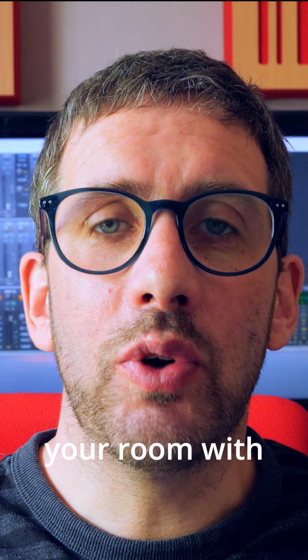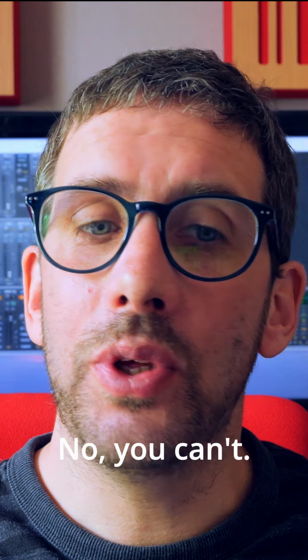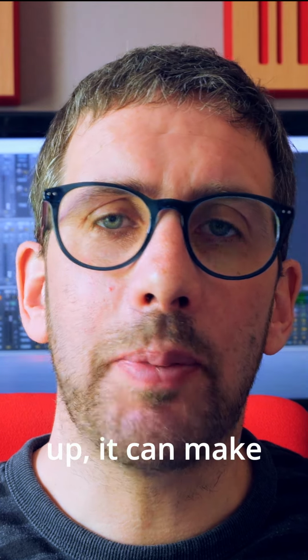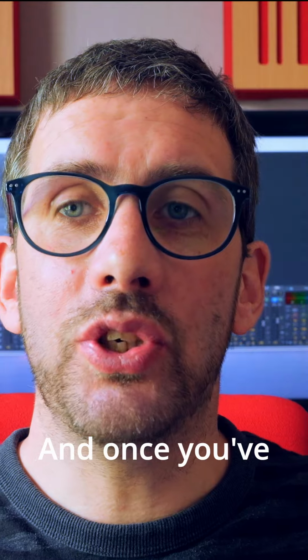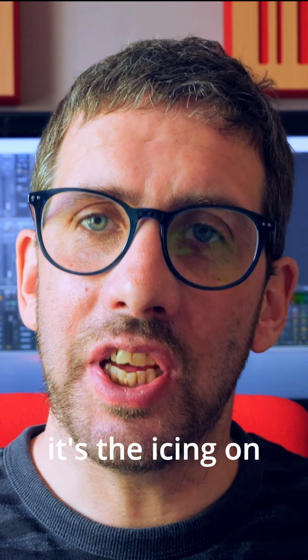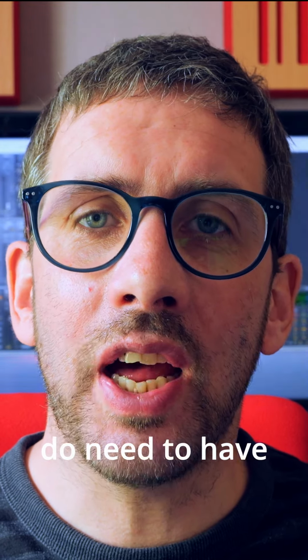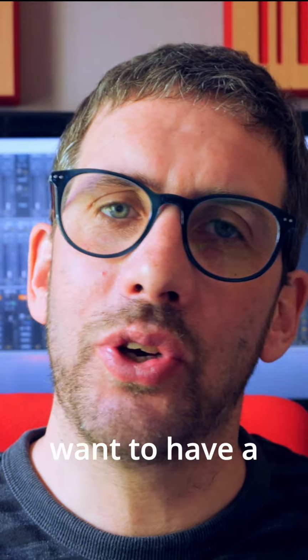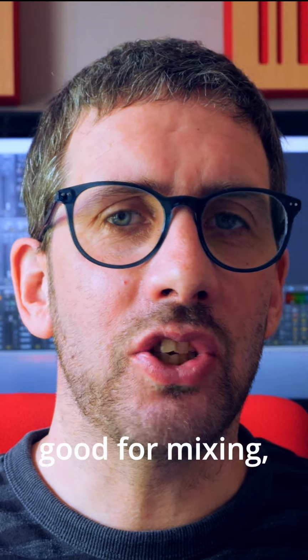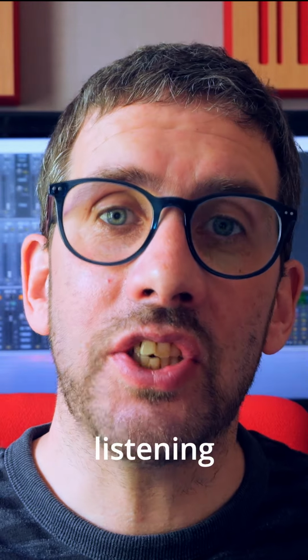So can you fix your room with speaker correction alone? No, you can't, but it can tighten things up, it can make things better, and once you've got a room that's sounding reasonably good, it's the icing on the cake. But you do need to have proper acoustic treatment if you want to have a good room that's good for mixing, that's good for recording, that's good for even listening to music.